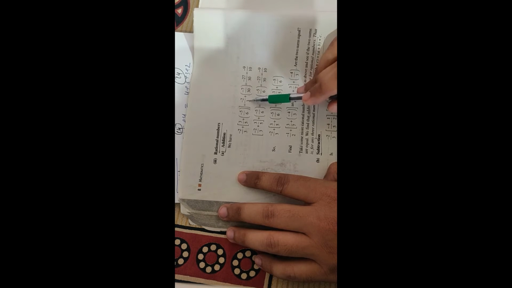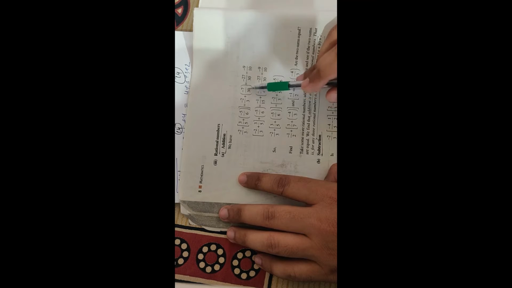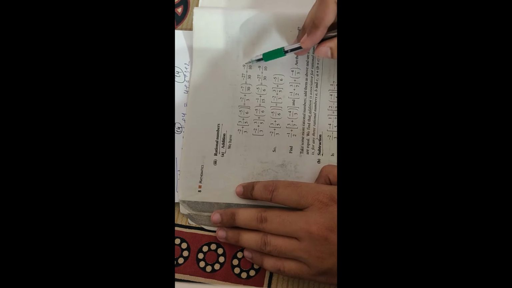Now the LCM of 30 and 3 is 30. Dividing, we get minus 10, which multiplies with minus 2, so it will be minus 20. Minus 20 plus minus 7 gives minus 27 upon 30. Simplifying by omitting the HCF, which was 3, you get minus 9 upon 10. So this has given you a rational number.